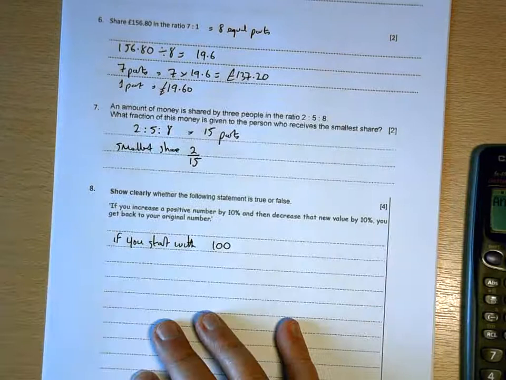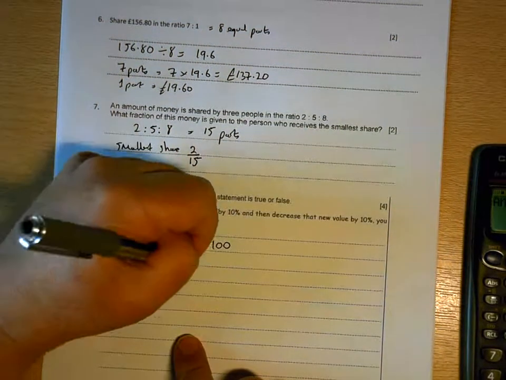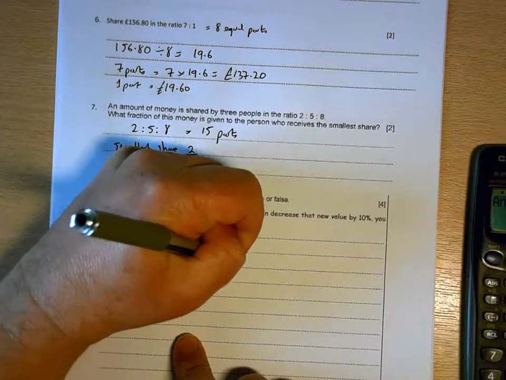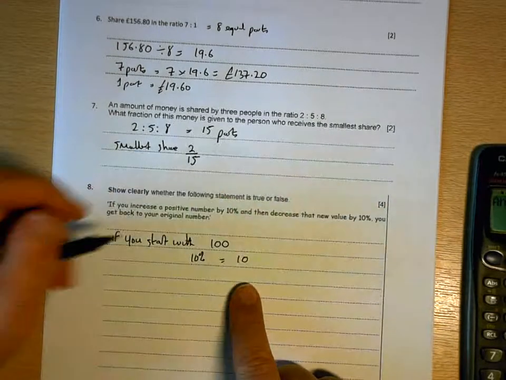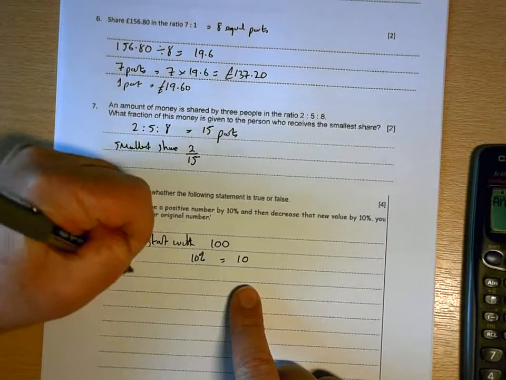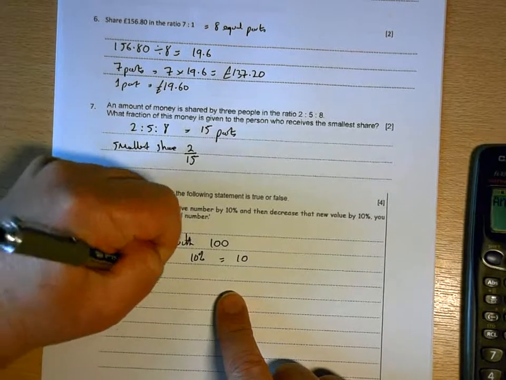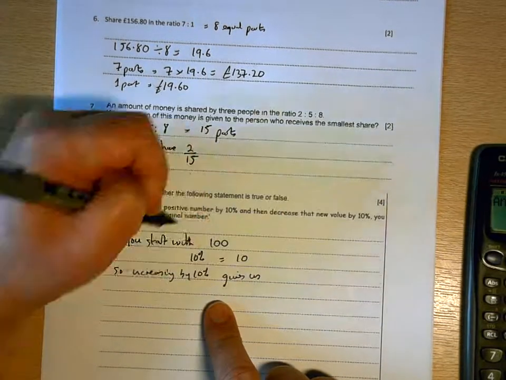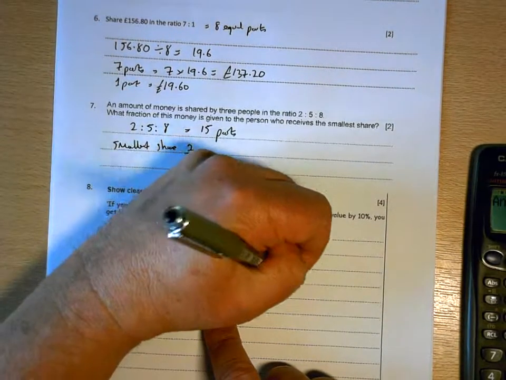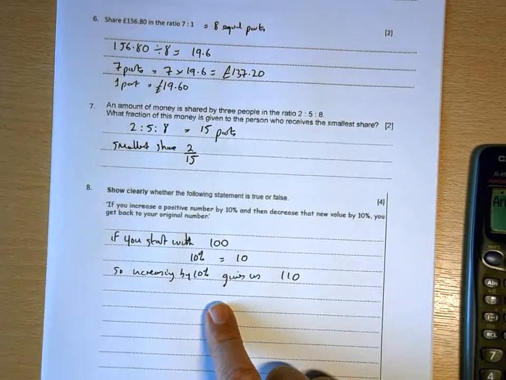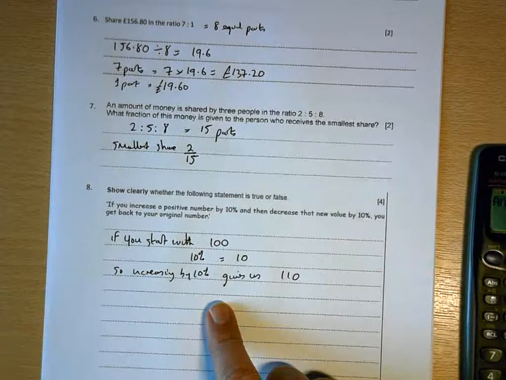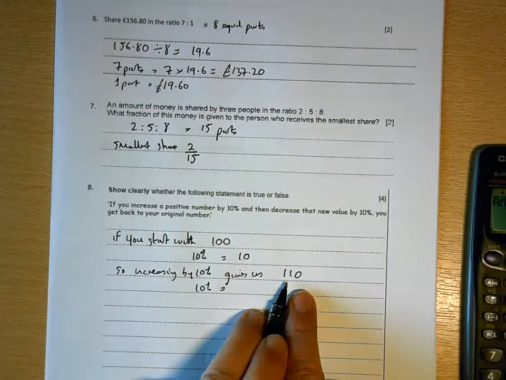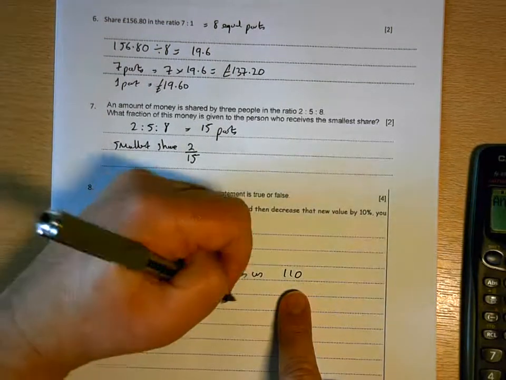So if you start with 100, 10% of 100 will be 100 divided by 10. So when you increase it, that gives us 100 plus the 10, 110. Now, if we decrease that new value by 10%, 10% will be 110 divided by 10, which is 11.